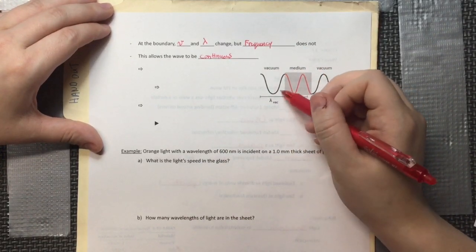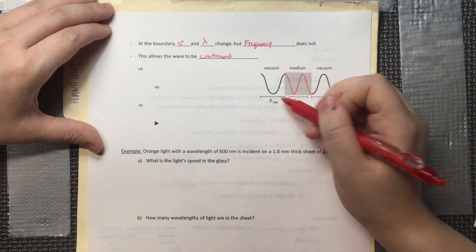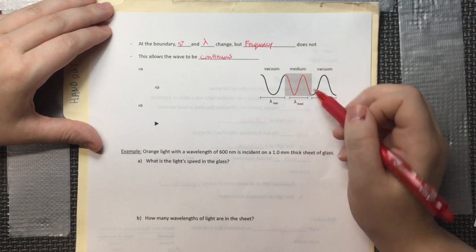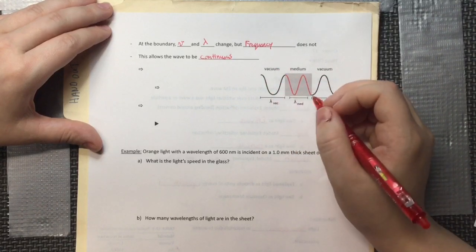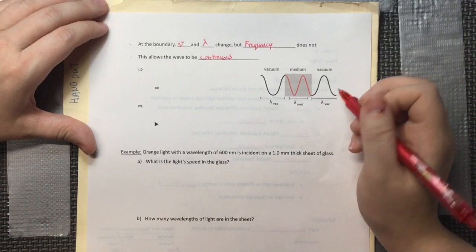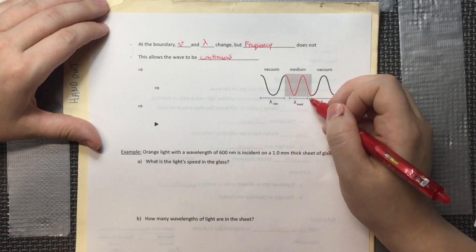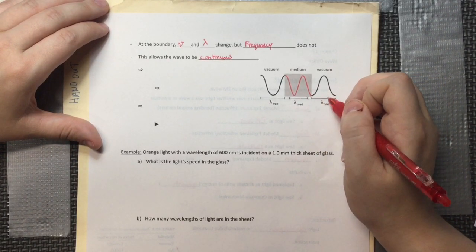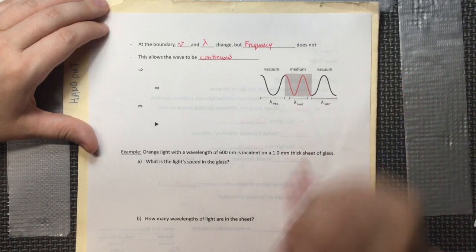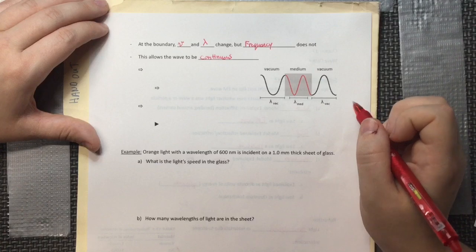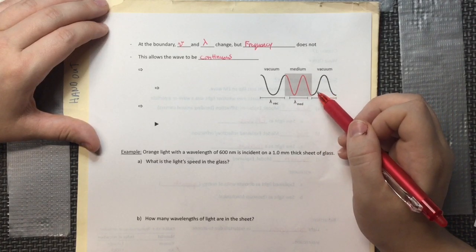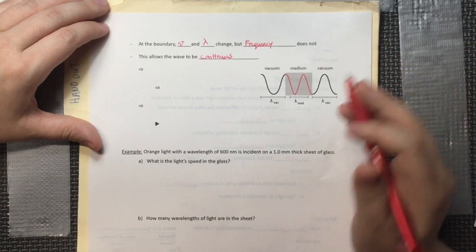So if you see here, we've got the same light wave. In the vacuum, we've got a certain wavelength. So this is going from crest to crest. In the medium, we have a different wavelength, a different lambda value. Again, measured from crest to crest. When it re-emerges, it has the same wavelength as before. Here it's trough to trough, but same idea. So the wavelength only changes when it's going through the medium. It doesn't change the wave itself.